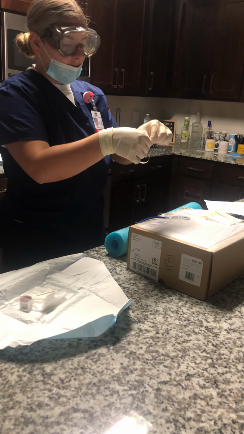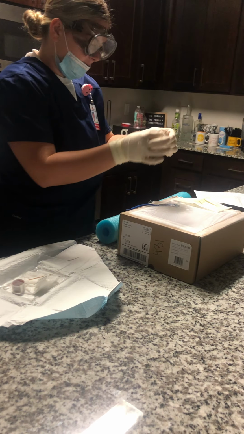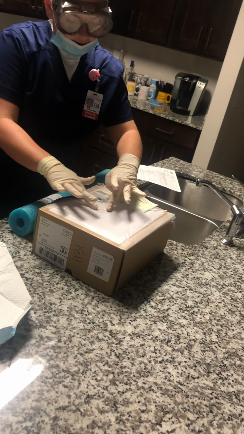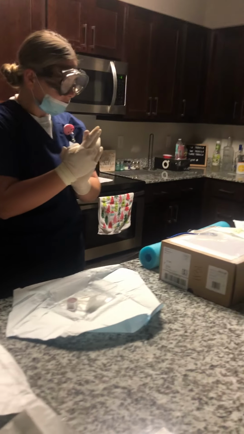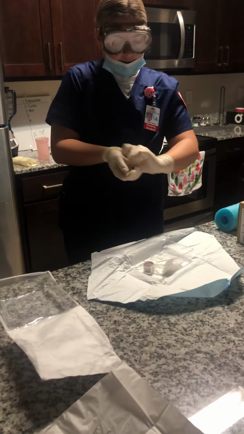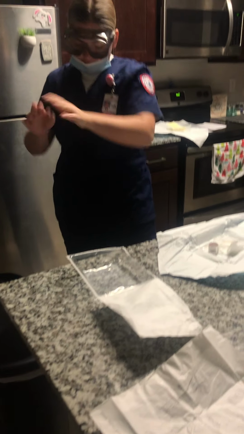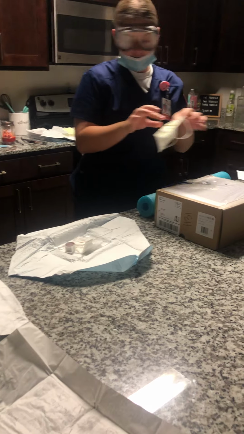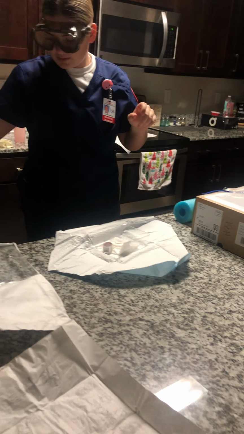So this has my initials, the time, and the date. And I'm going to place this on the patch, but you don't want to place it on the insertion site. So now that that has been placed, I am going to remove my gloves and dispose of my supplies. Well, I'm removing my gloves. So I can remove the patient's mask now, dispose. I can remove my mask now and dispose.